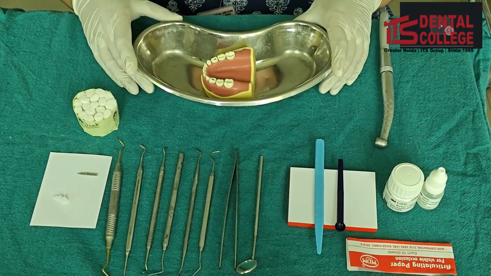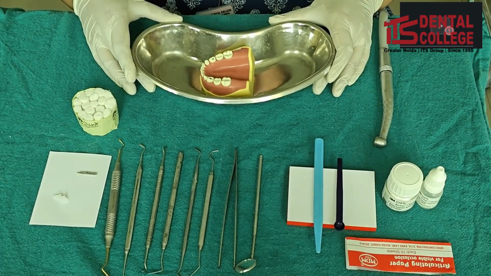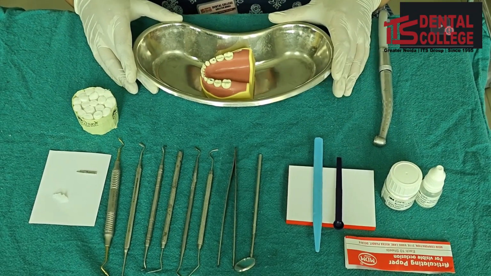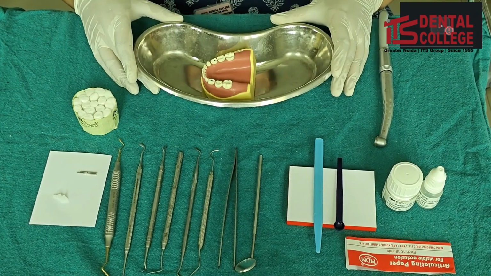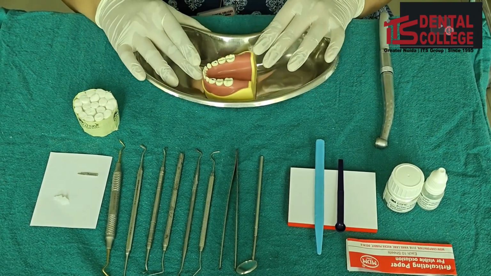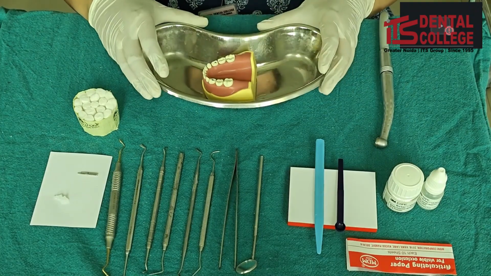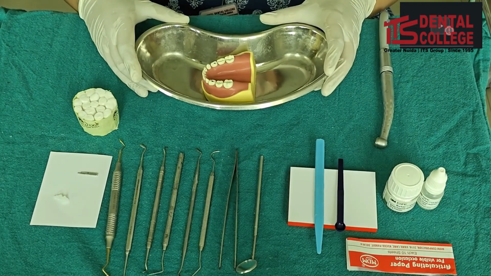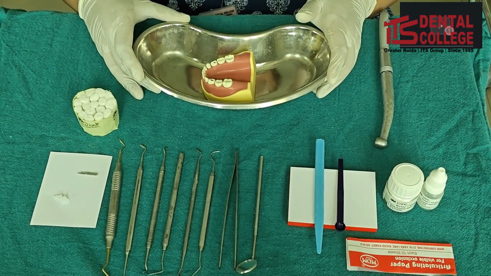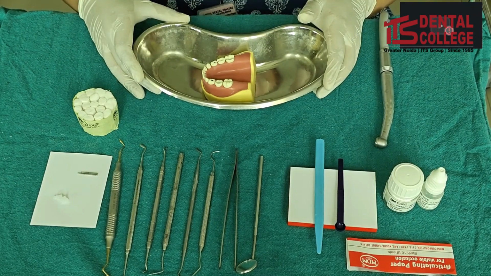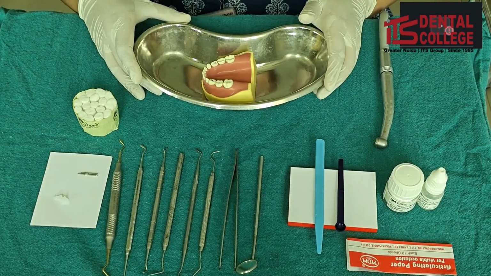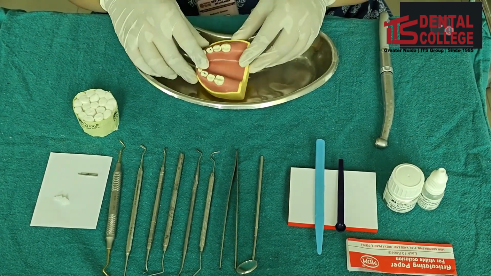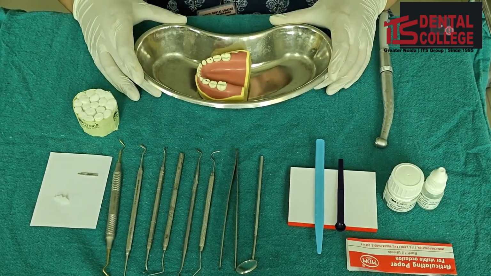There are 9 types of glass ionomer cements. Type 1 luting GIC, Type 2 restorative GIC, Type 3 liners and bases, Type 4 for pit and fissure sealants, Type 5 orthodontic cements, Type 6 core buildup, Type 7 high fluoride releasing, Type 8 atraumatic restorative treatment, and Type 9 pediatric GIC. Today we will be preparing a cavity in a primary molar for a type 2 restorative GIC.